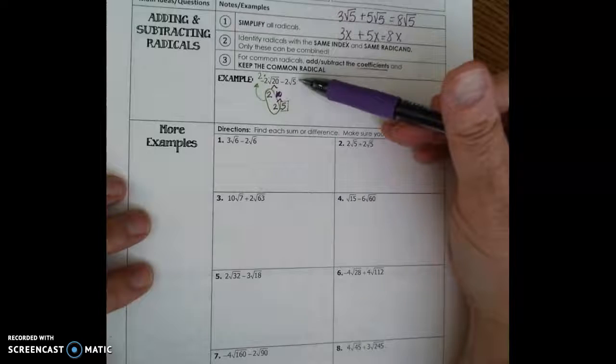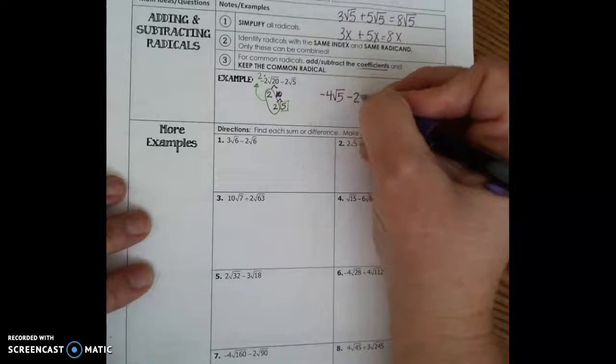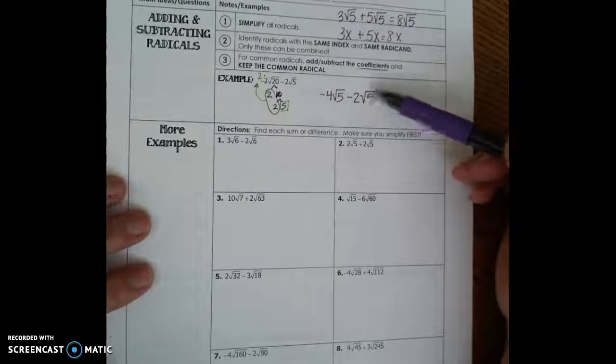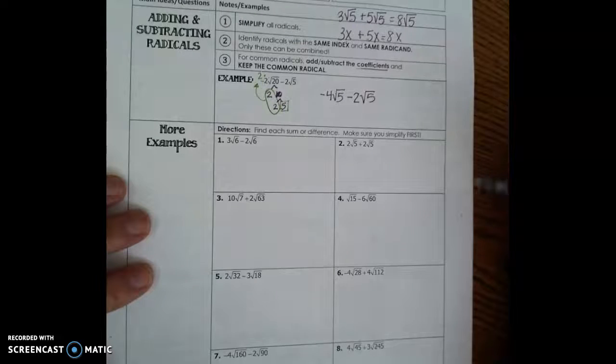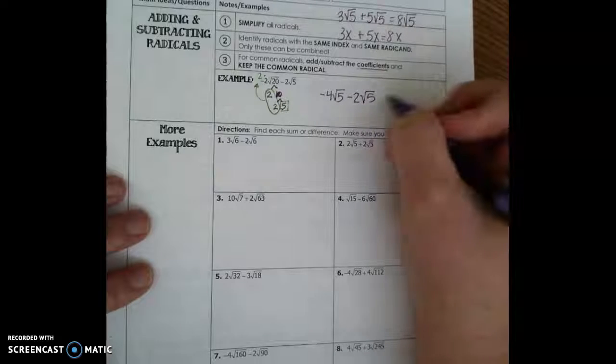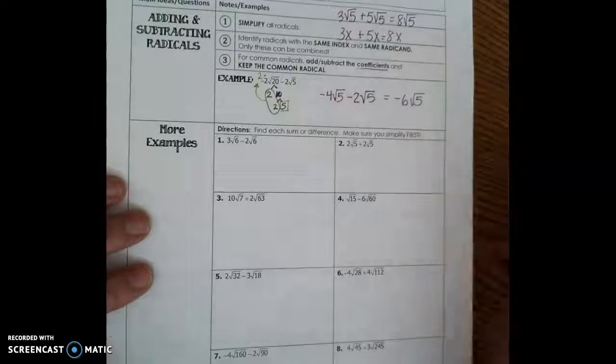On my other term, 5 is a prime number. It won't break down, so we're just going to bring it down. Minus 2 root 5. Now I have same indexes, same radicands, so I can just combine the coefficients, which is negative 4 minus 2 is negative 6, and then root 5.